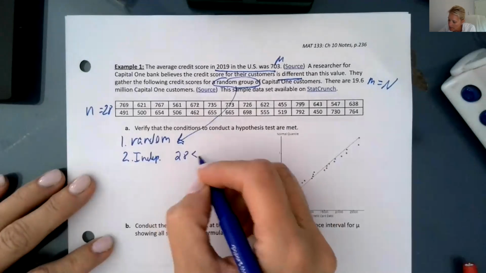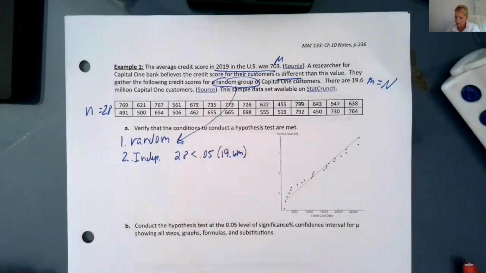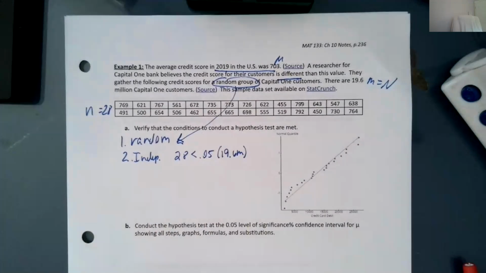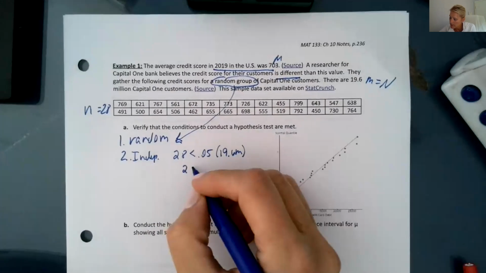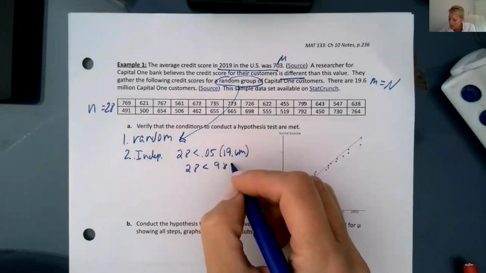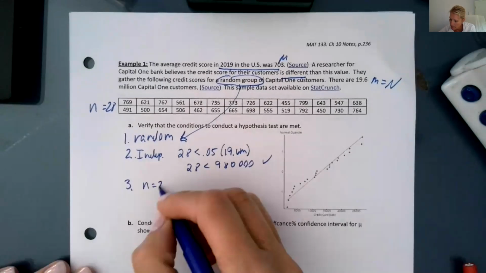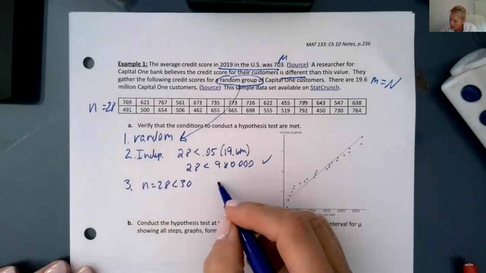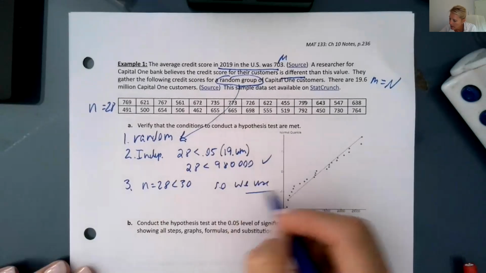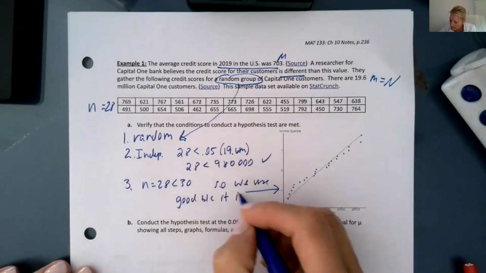So 28 is less than 5% of the 19.6 million. So let's just figure out what 5% of 19.6 million is, so yep, 28 customers is definitely less than 980,000. So yes, that's true. And then our sample size is not bigger. Our sample size is equal to 28, which is less than 30. So we need the plot. So we use our normal plot here, and it looks linear. So it's good because it is linear.